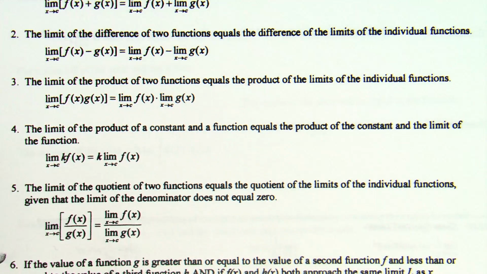Number 5, the limit of the quotient of 2 functions equals the quotient of the limits of the individual functions, given that the limit of the denominator does not equal 0. So again, same thing, but with division. So those are the ones that, to me, seem pretty obvious. They seem just kind of assumed.